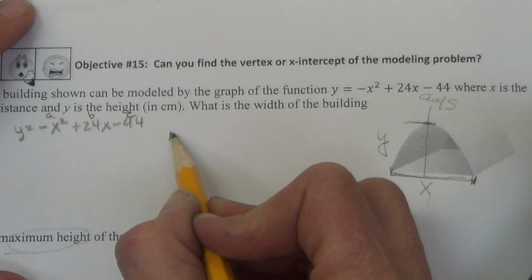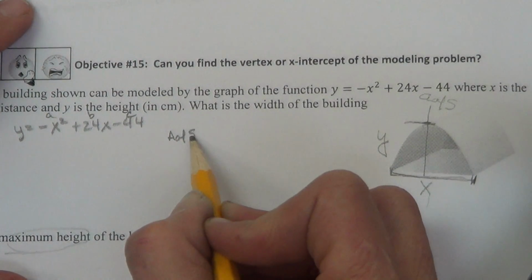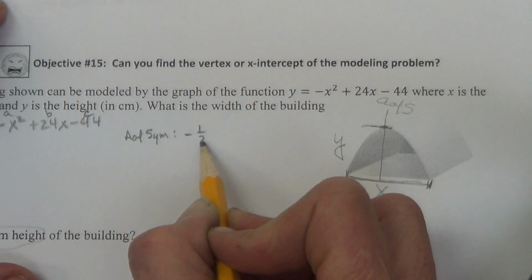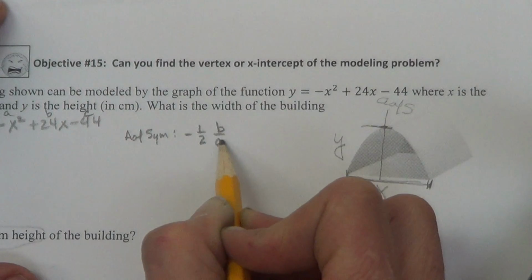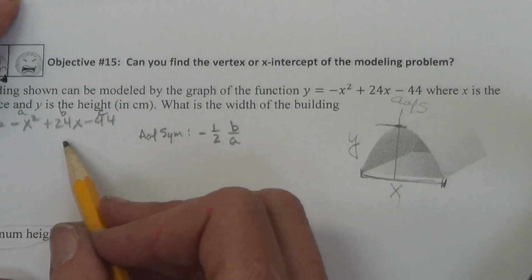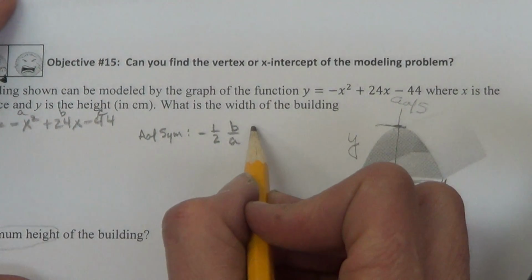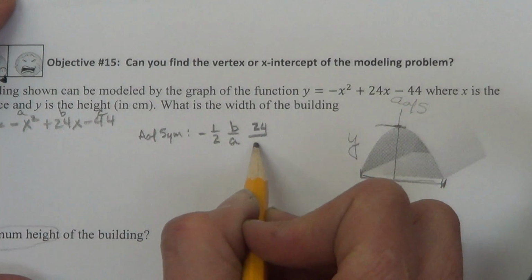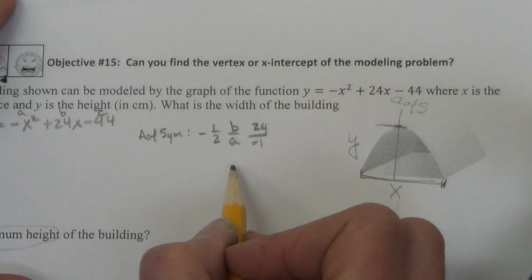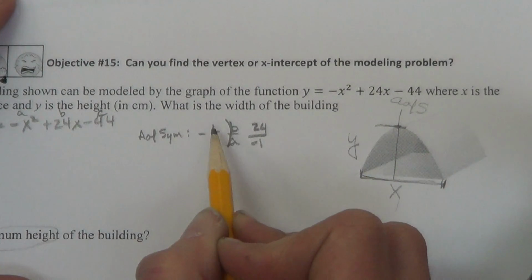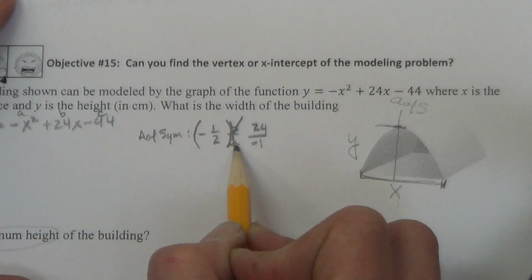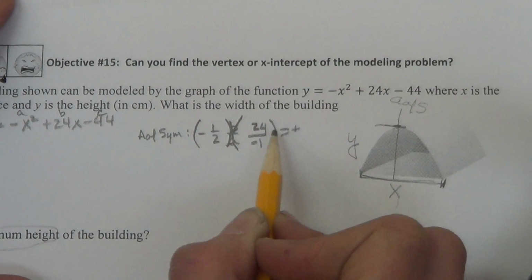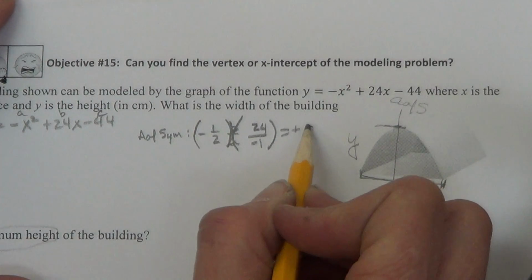And our axis of symmetry formula is negative 1/2 times b over a. b is 24, a is negative 1, so negative 1/2 times 24 over negative 1 would be a positive 24 over 2, or positive 12.